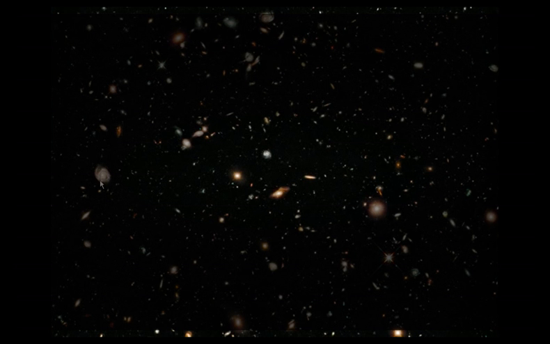Now, the bigger ones, these are ones that are more somewhat modern galaxies. They're only maybe 1, 2, 3 billion light years away. They're relatively modern.